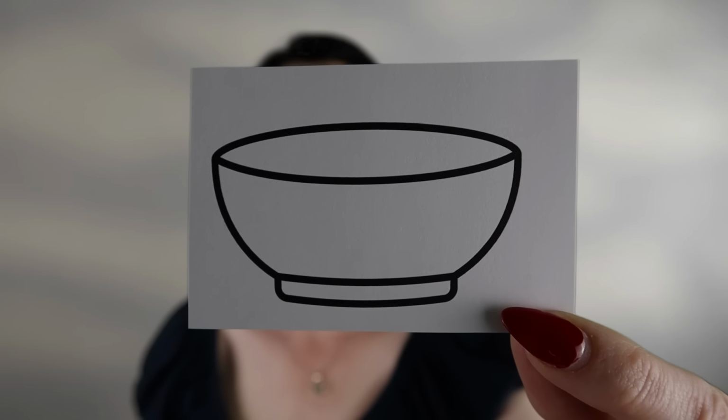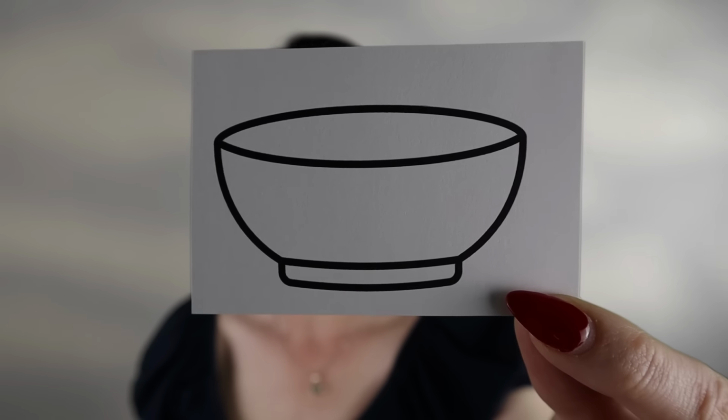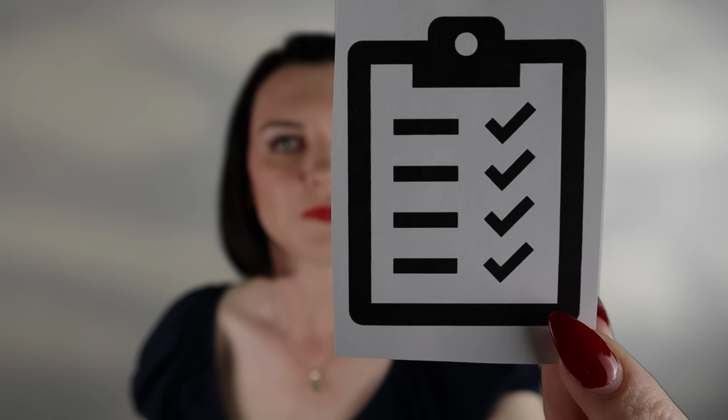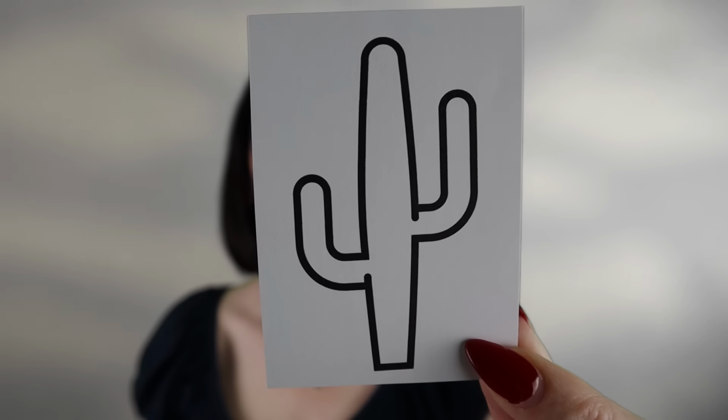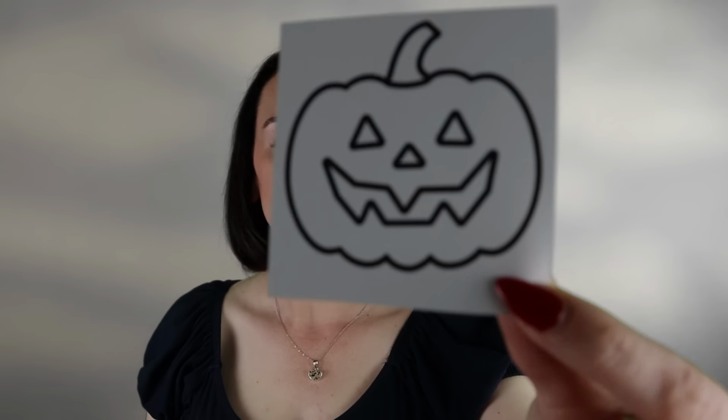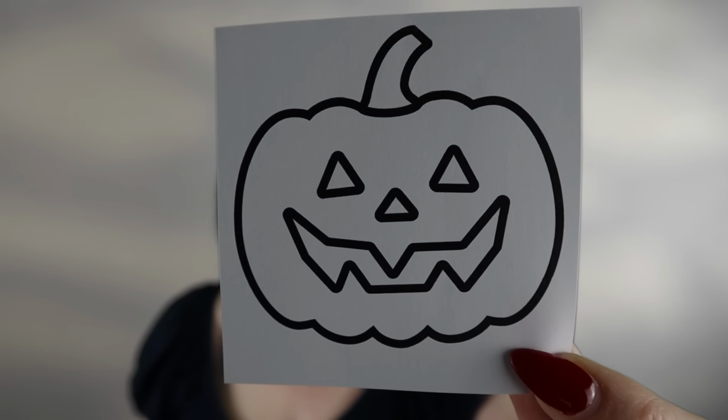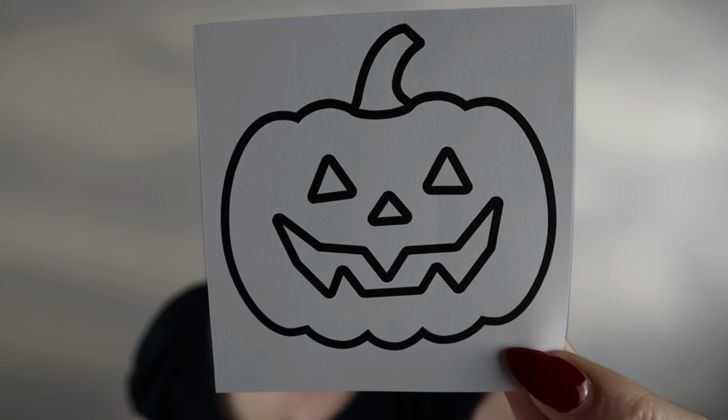Next, tell me, what is this? Well done. Next. That's what yours looks like. Lots of ticks. Next. Good, well done. And the next one. You could take pumpkin or jack-o'-lantern for that one.